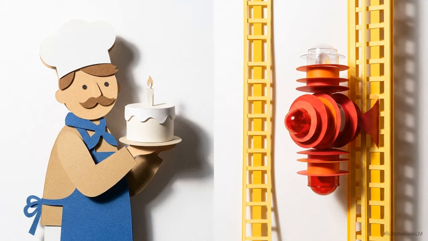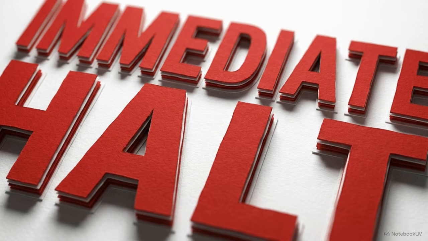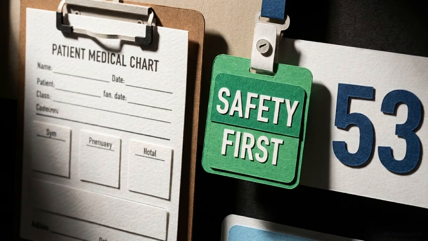It is crucial to understand the difference here. Unlike our baker who intentionally baked a smaller cake, Modifier 53 is never a planned reduction. It is an emergency stop. Adding this modifier protects the provider by documenting that the surgeon stopped the procedure to prioritize a human life.